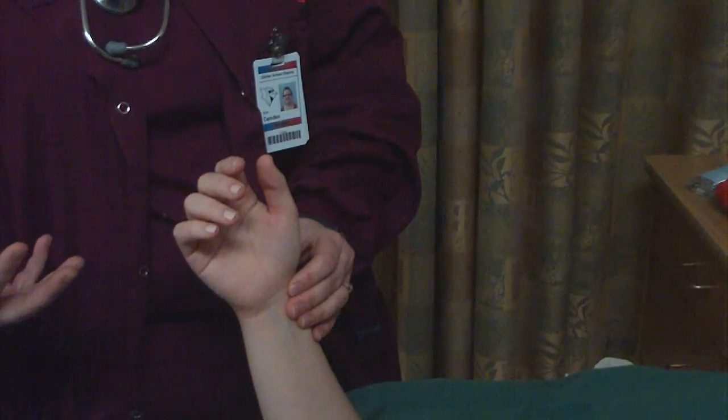And then again listening for if it's a regular rate, if she has a murmur or any extra sounds within her heart rate. And then by feeling her radial pulse at the same time, number one, it helps me to be able to listen to her heart rate if she has coarse lungs or hyperactive bowel sounds. That helps me to listen to her heart. But also it lets me know that her radial pulse and her apical pulse are both regular, they're beating at the same time. So those are good to know.